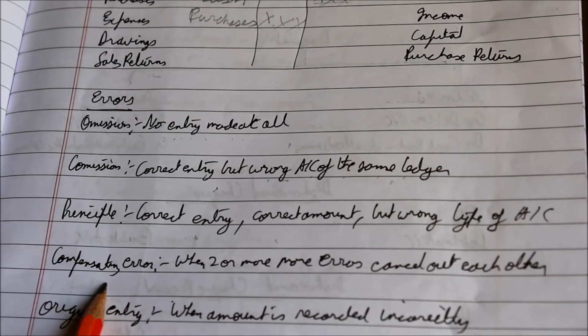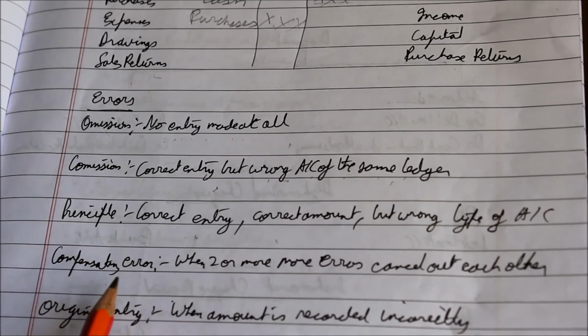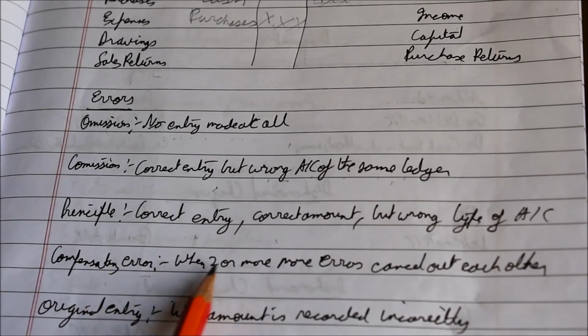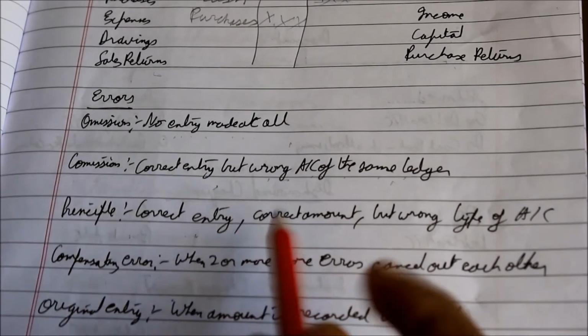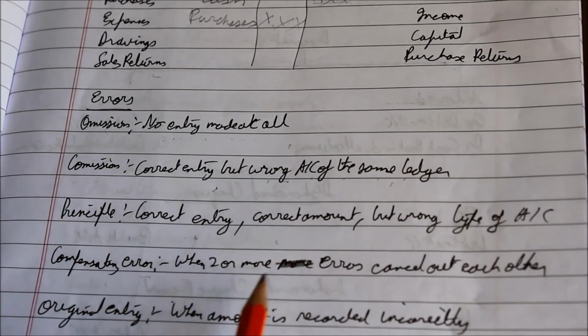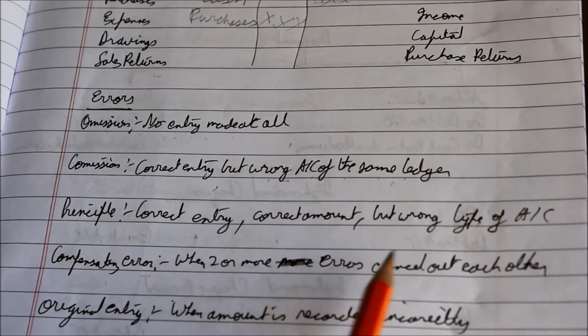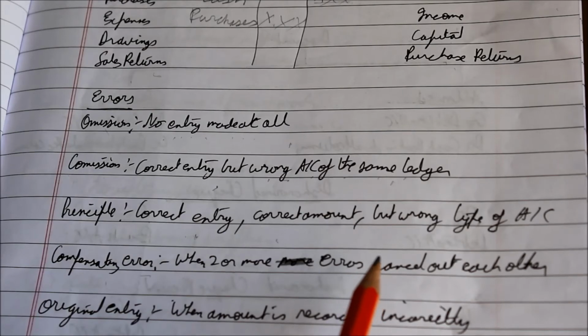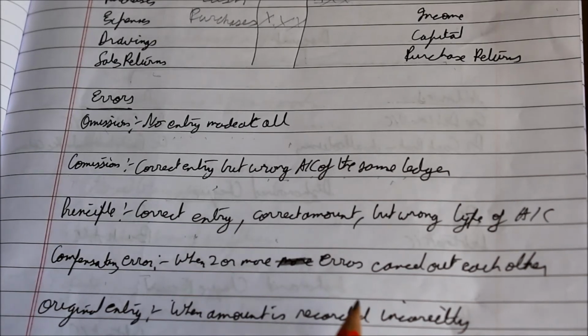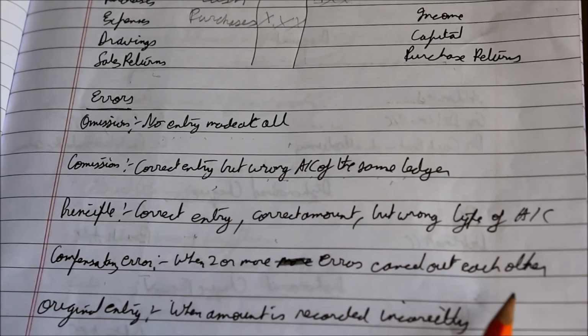Next, compensating error. The compensating error occurs when two or more errors cancel out each other. An example of this is purchases account under added by 100 and sales returns account over added by 100. Both of these will not affect the income statement or any of the financial statements because they are cancelling out each other and it's as if the transaction never happened.